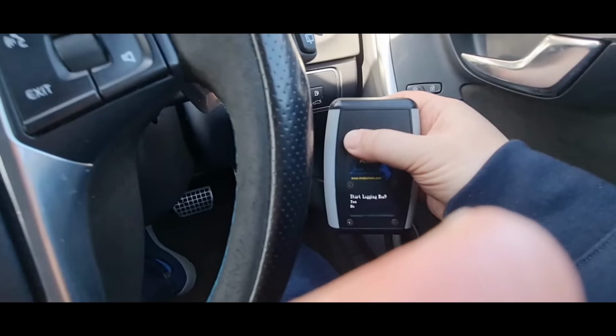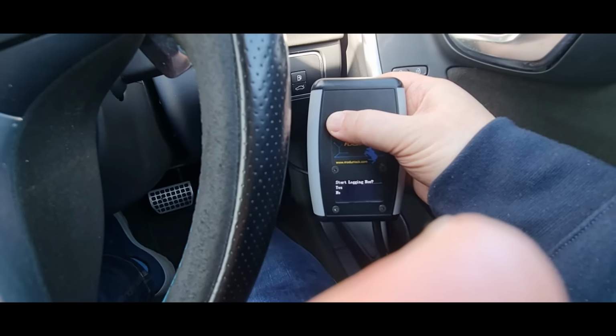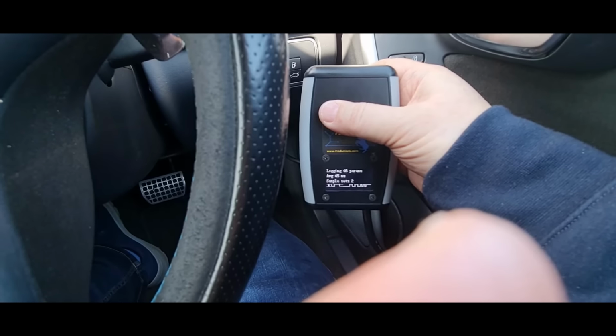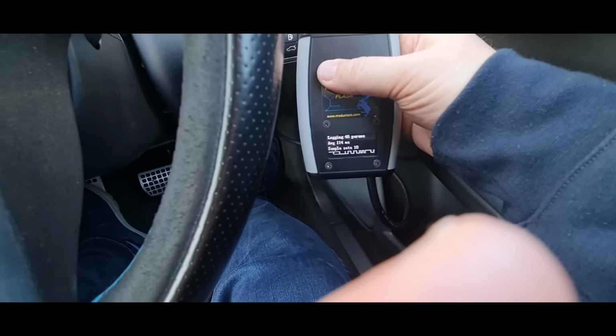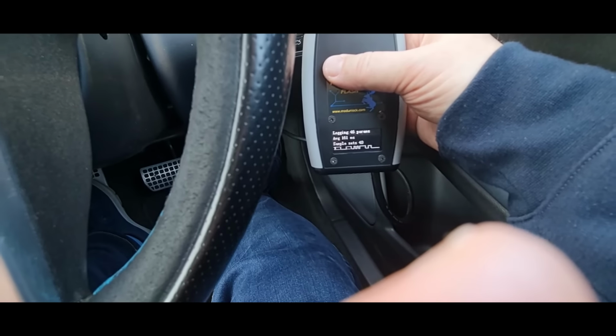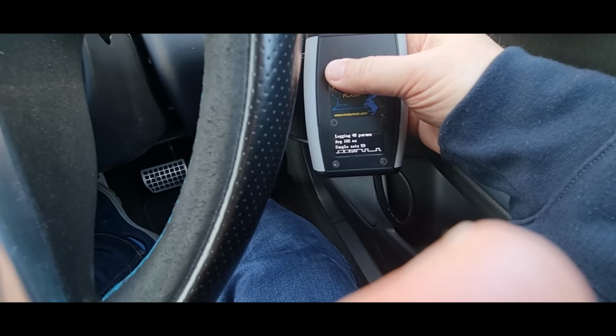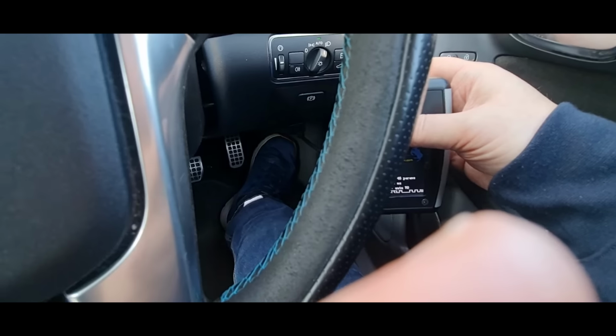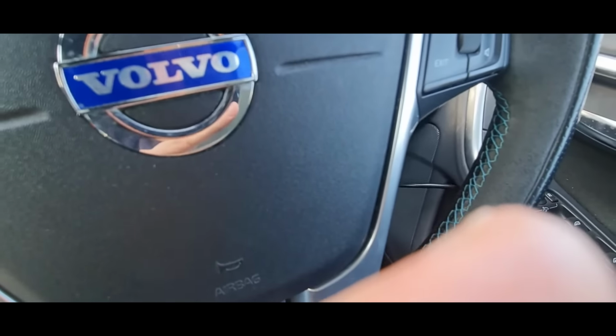Excuse the bad music, and start logging. There we go. We're logging 46 parameters, and looks like ready to go. Start her up and go for a drive. I like to leave mine in the door pocket, very handy.